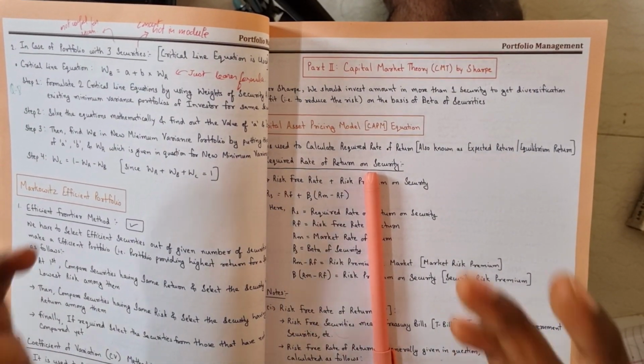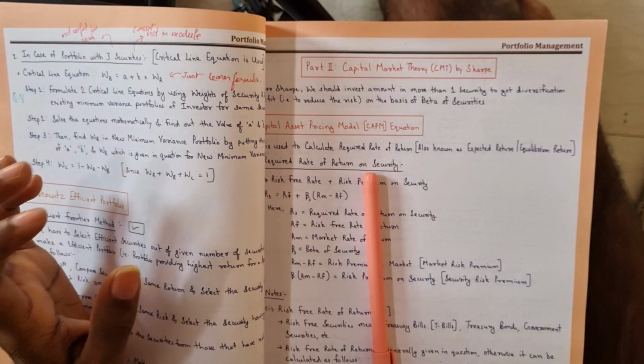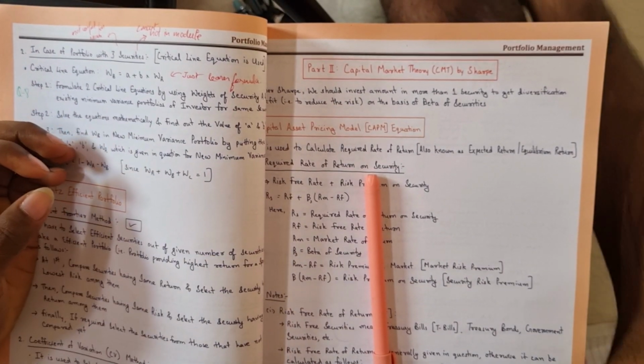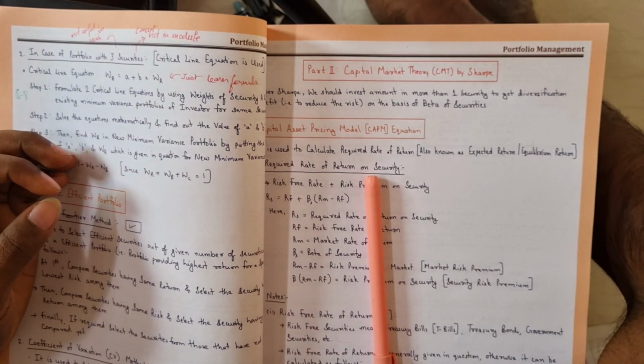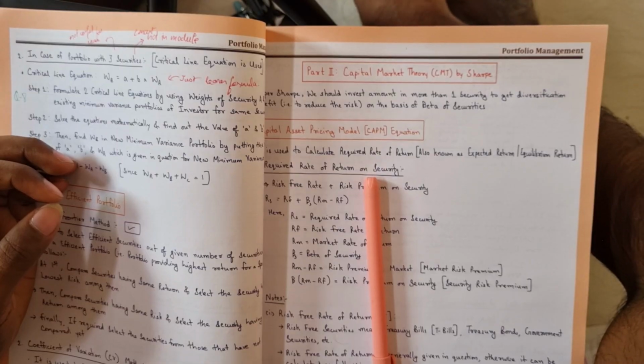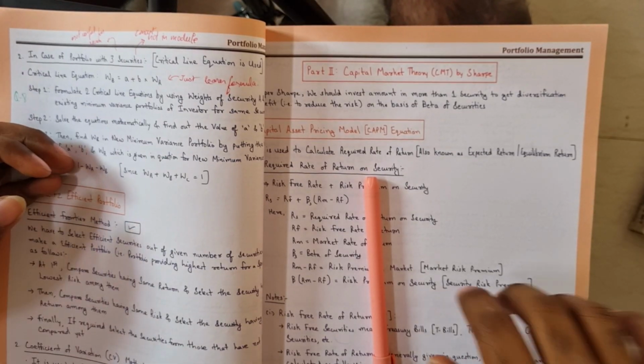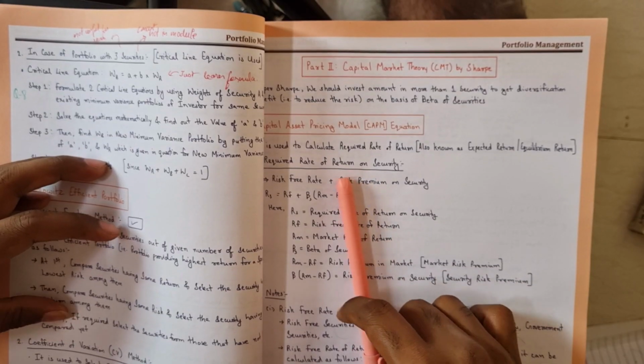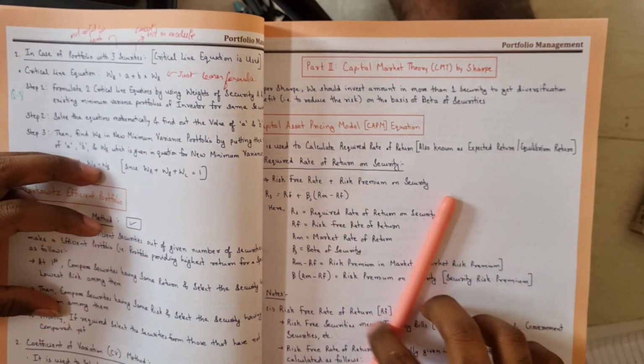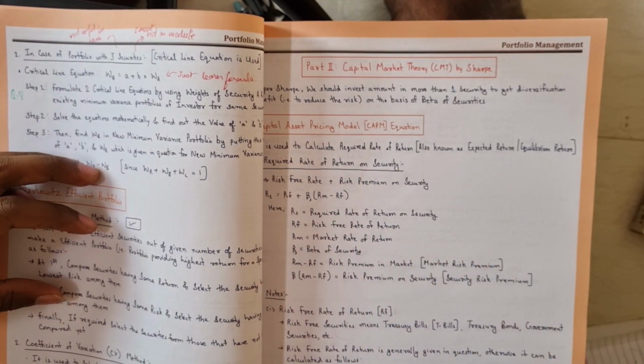Then we'll compare same risk pattern and we'll see return of it, okay, which is having highest return. This is one question we'll do in next lecture. You'll understand it better by doing question.